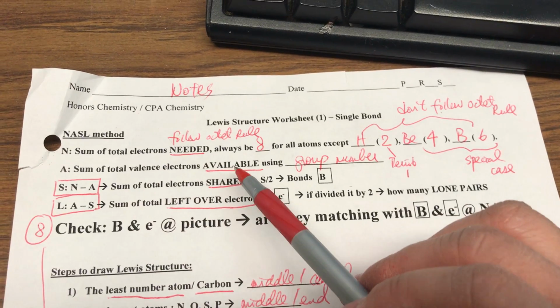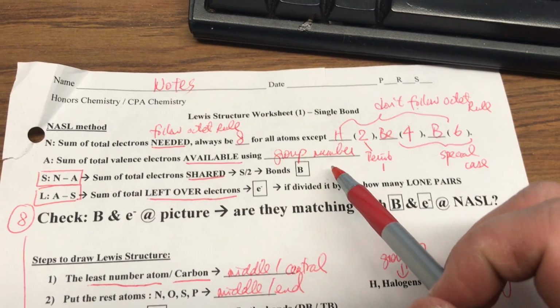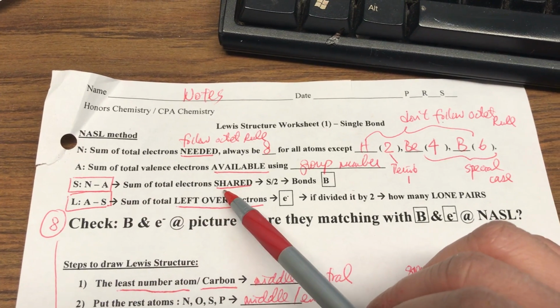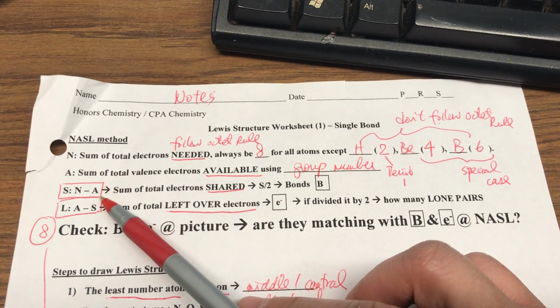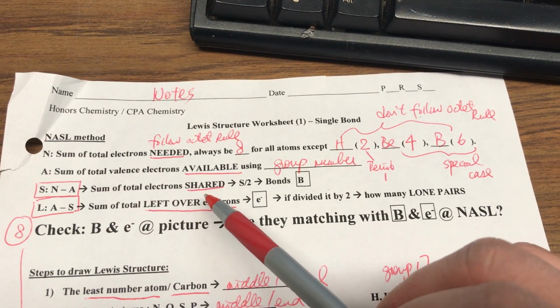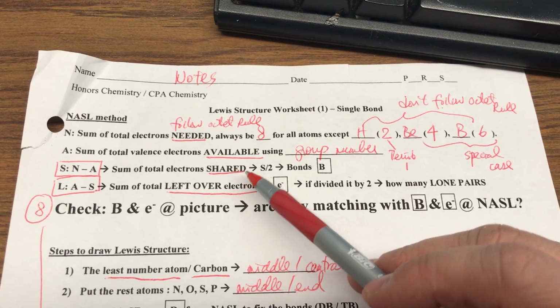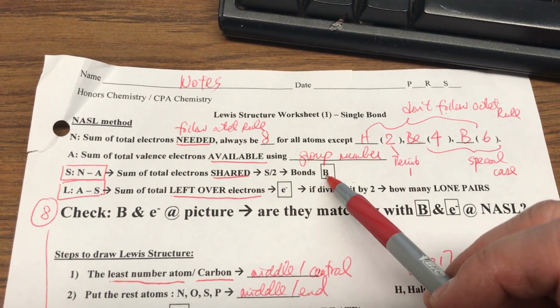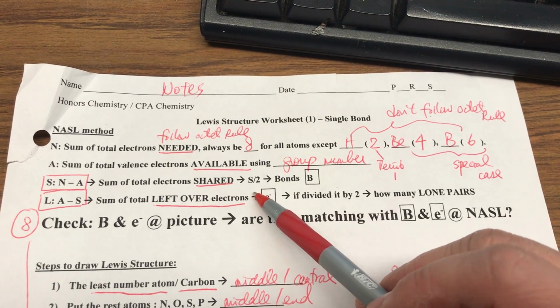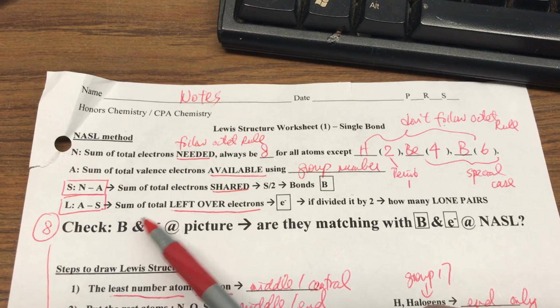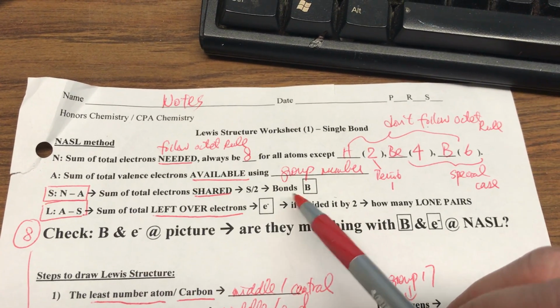Now A is how many you have available. That means we're going to use the group number to figure out the valence electrons. And the S stands for how many you share. So the formula is N minus A is how many electrons you share, because a covalent compound is electron sharing. If we take the shared electrons divided by 2, that's how many bonds, because one bond has 2 electrons. So if you have 20 shared electrons, you get 10 bonds. We're going to need that information.